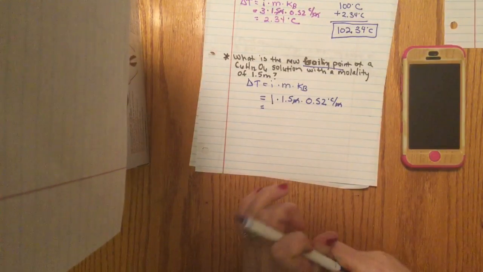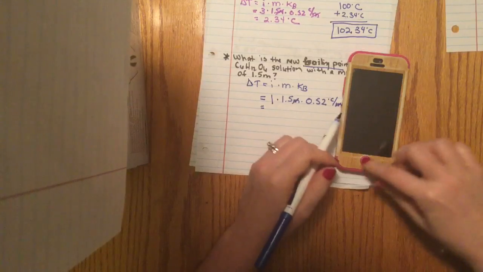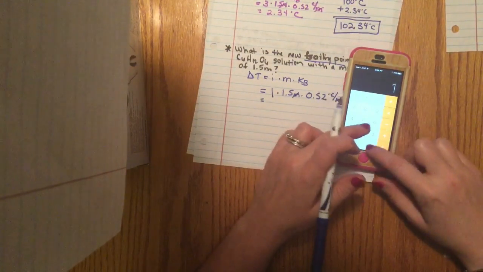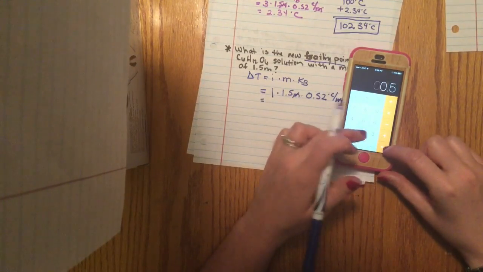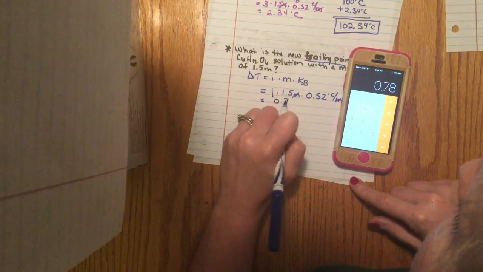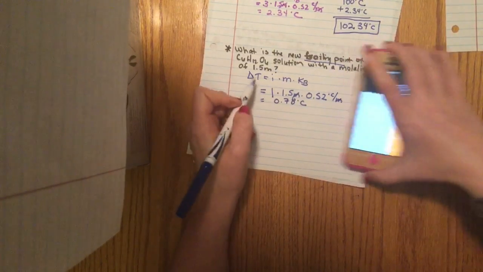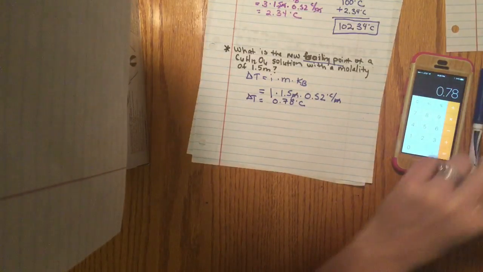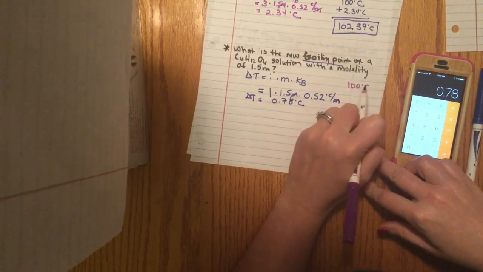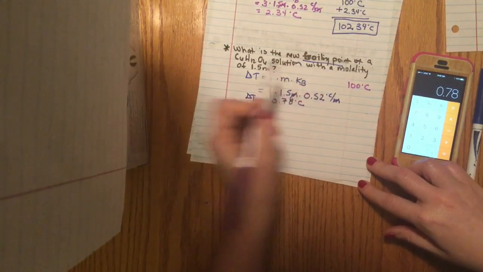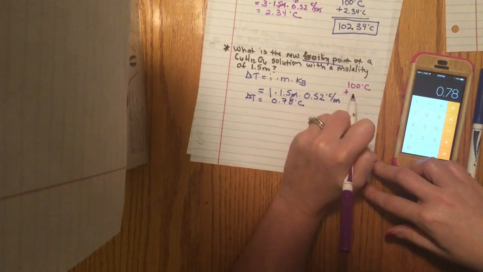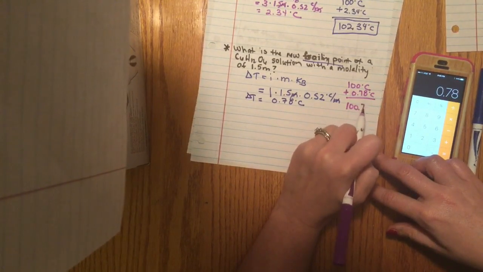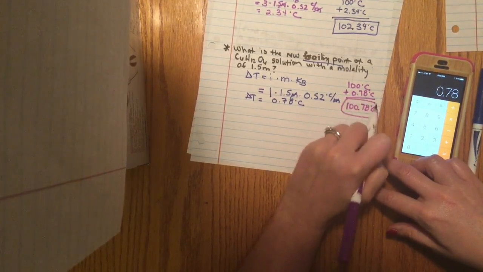Now I just have 1 times 1.5 times 0.52. And so when I type that into the calculator, 1 times 1.5 times 0.52, I get an answer of 0.78 degrees Celsius. That was my delta T. It asked me for the new boiling point, so I do my math over on the side. I know that the regular boiling point for water is 100 degrees. Since I've added something to it, it's going to increase the boiling point by 0.78 degrees, and so I get 100.78 degrees Celsius as my answer.